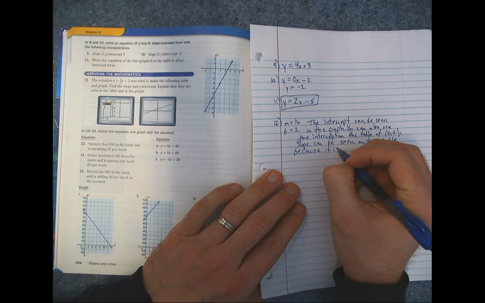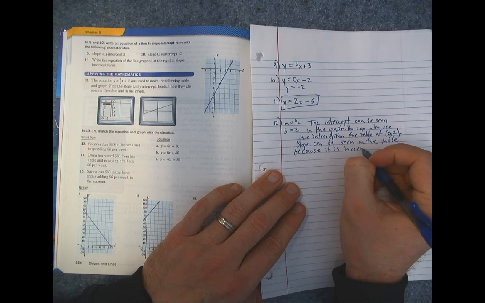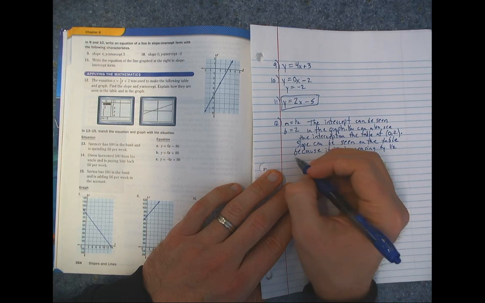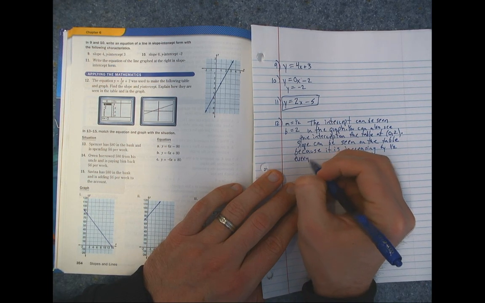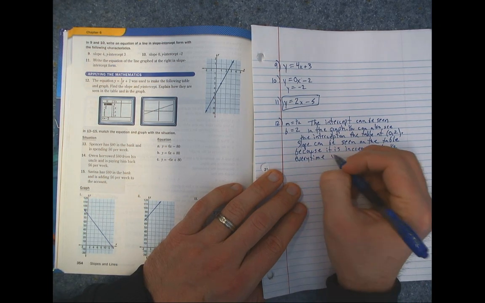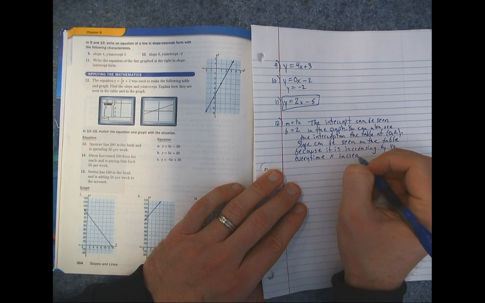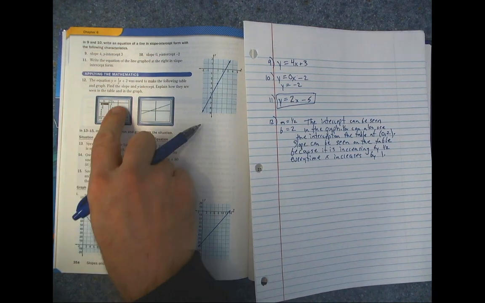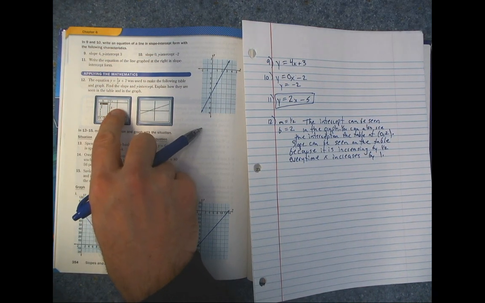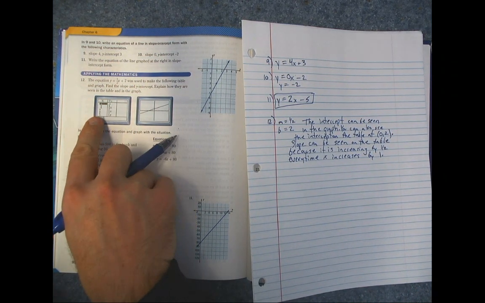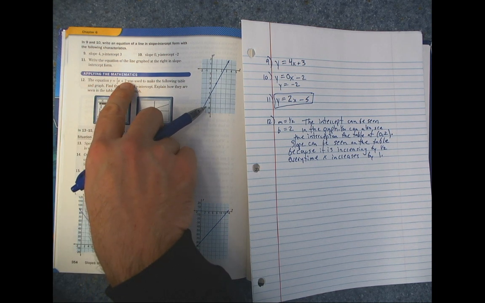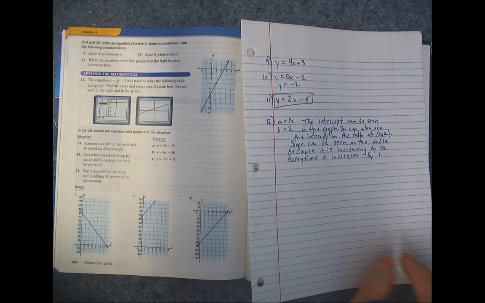So it is increasing by 1/2 every time x increases by 1. So that's my slope. So you can see it's going up 0.5, 0.5, 0.5, 0.5 for every time x goes up 1. That's your slope of 1/2. And you can see at 0, 2, that's my intercept, and you can see that on the graph as well.